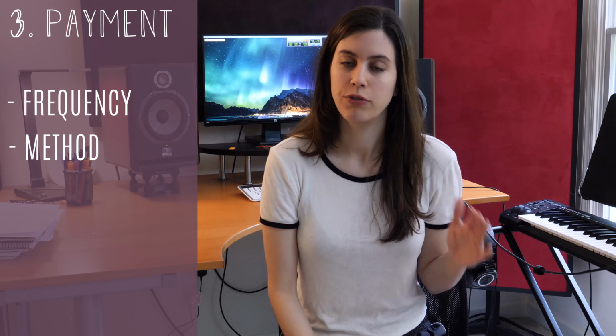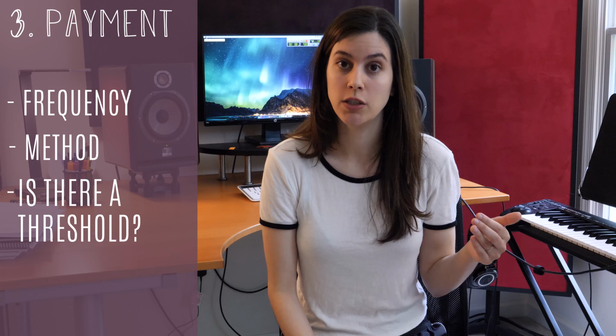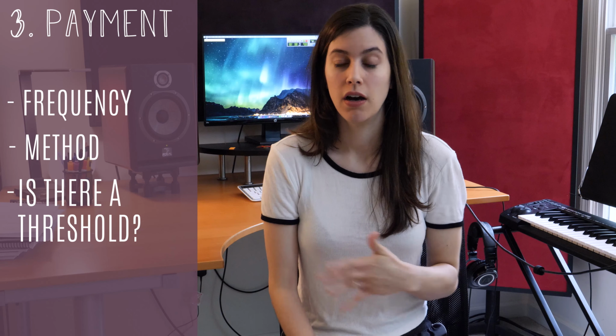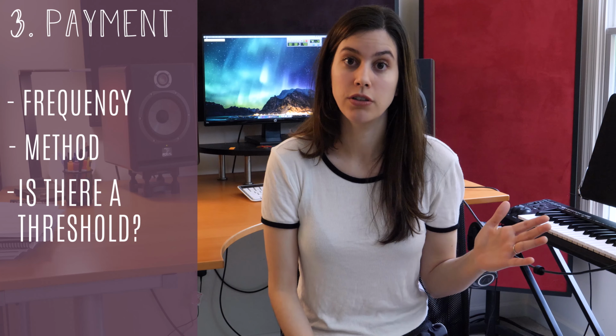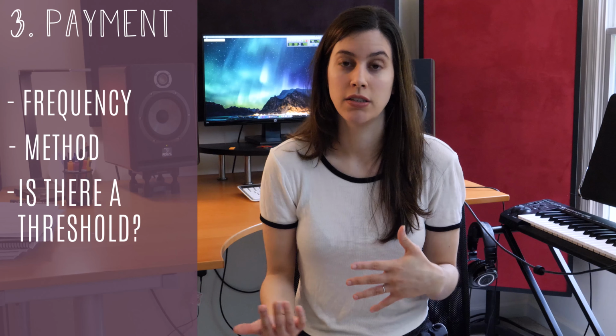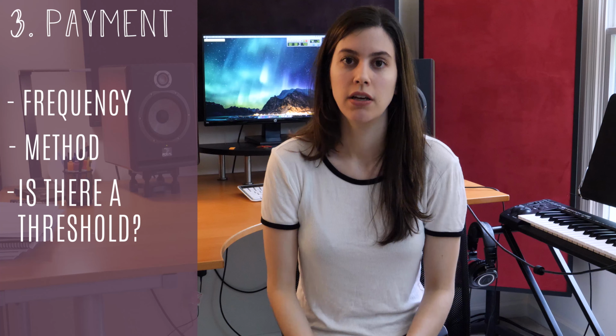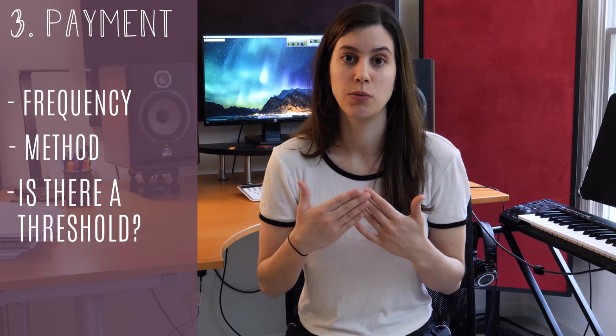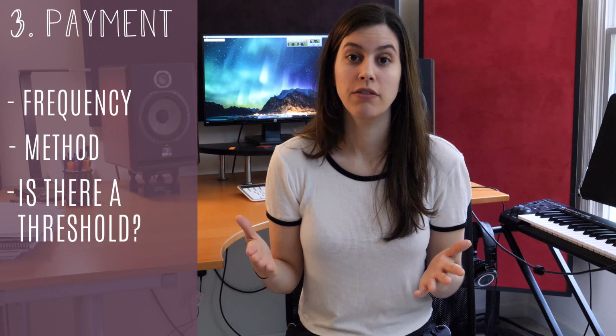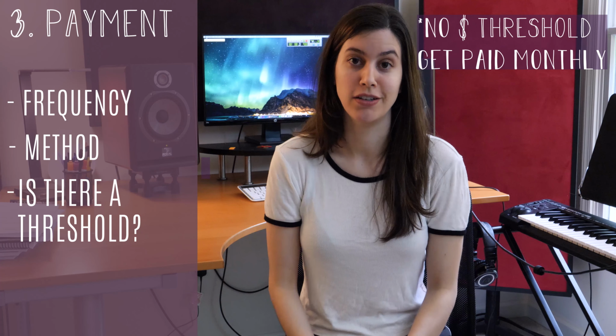Number three is payment frequency and payment method. With some services you have to reach a certain threshold of earnings before you can withdraw your money. Others just let you withdraw whenever. And there are different payment methods like PayPal or direct deposit. I like DistroKid because it allows me to just withdraw my money whenever, and I can use PayPal as well.